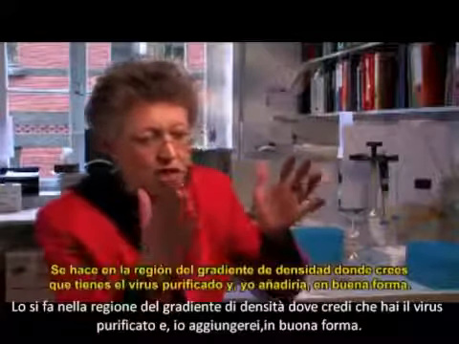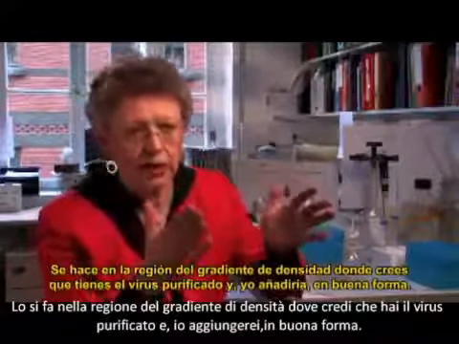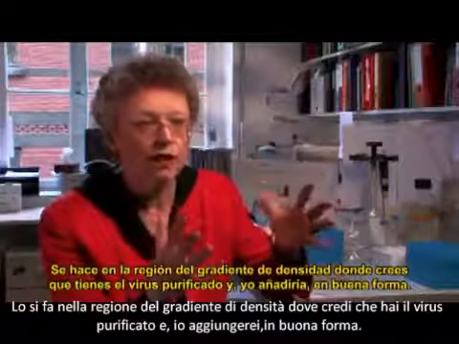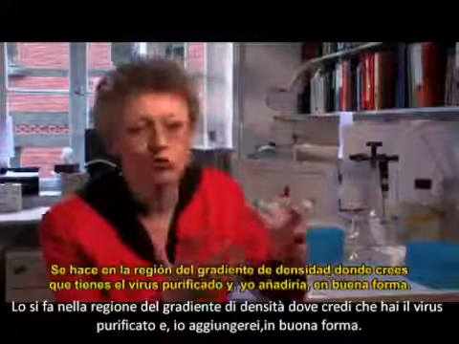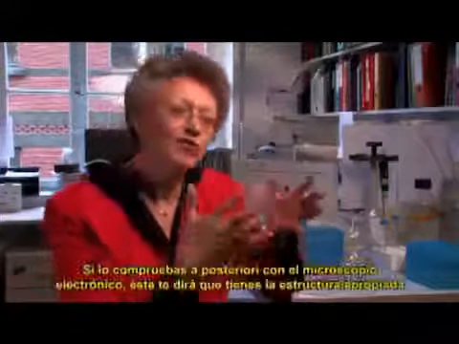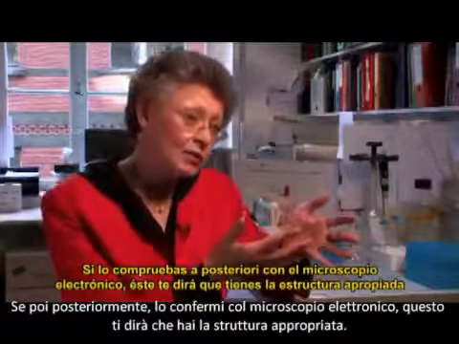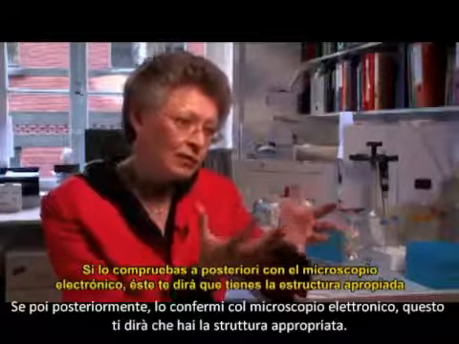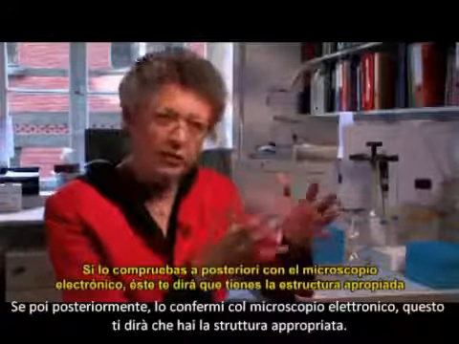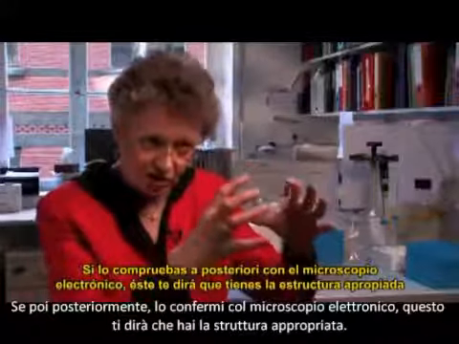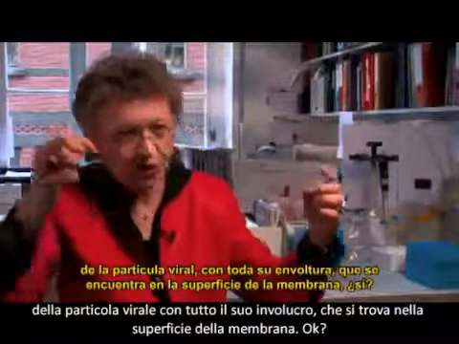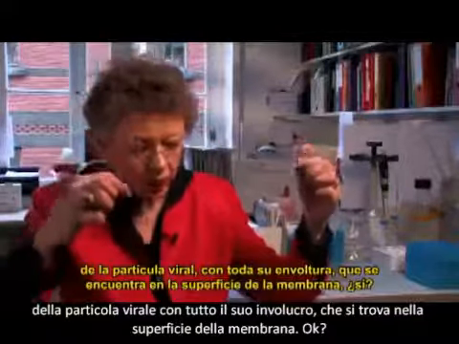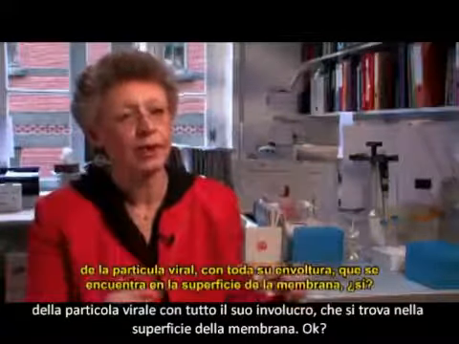It's in the region of the density gradient where you think you have a virus purified, and I will say in good shape. If you check afterward by electron microscopy, it will tell you whether you have the right structure of the virus particle, with all the envelope on the surface of the membrane.